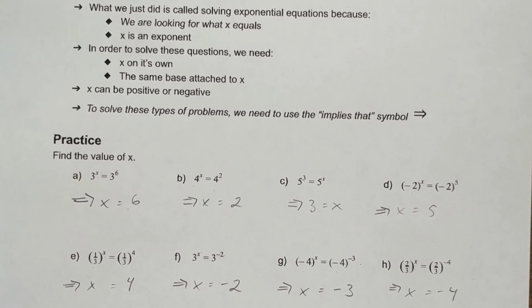Okay? All we were doing was grabbing the number that was on the other side of the equation and setting it equal to x. And the reason that I was able to do this was because the bases on both sides of my equation were the same. In our next video, we're going to talk about dealing with situations where the base is different.